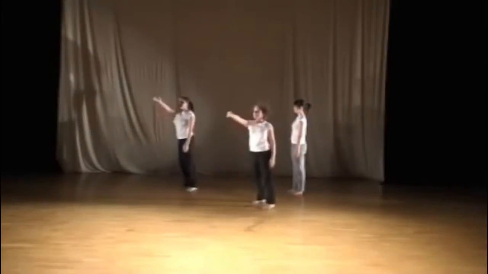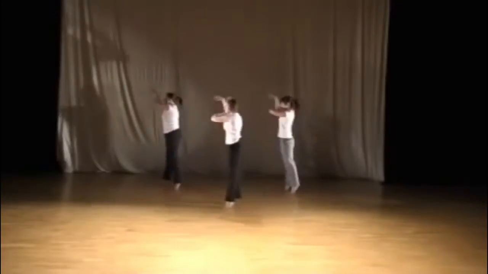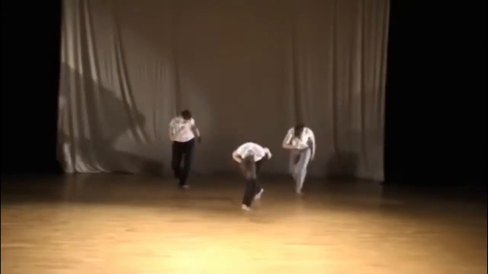As the dancers repeat the movement, it becomes interesting because they start to do it together. As they do it together, we see a whole piece come to life.